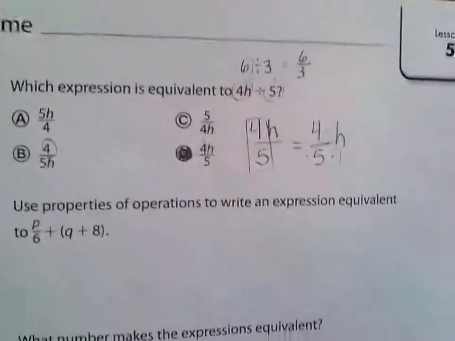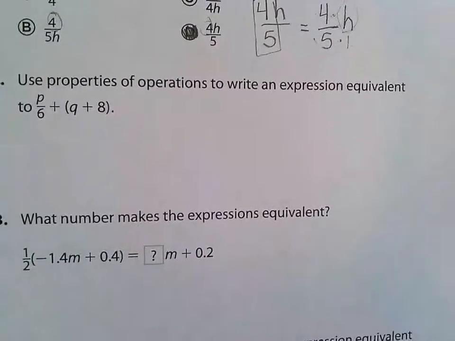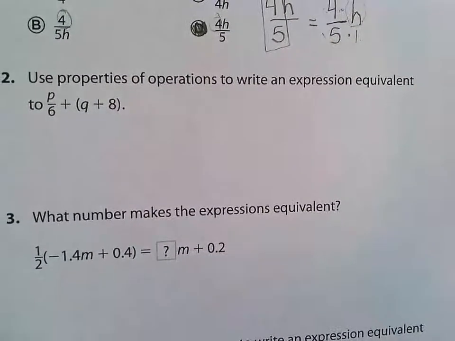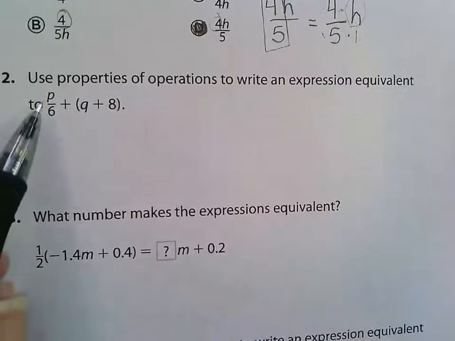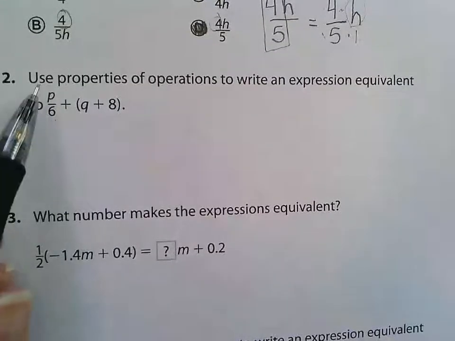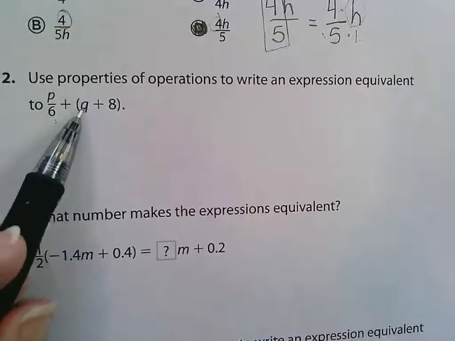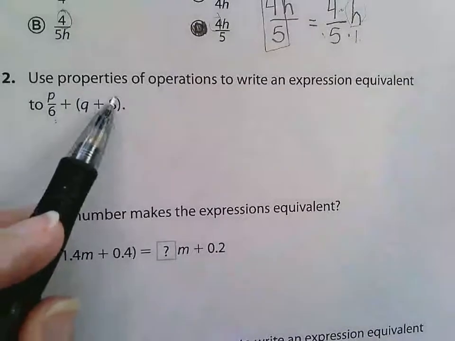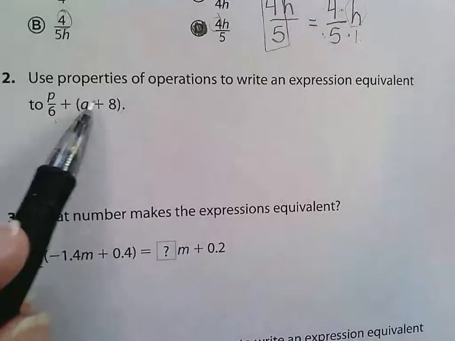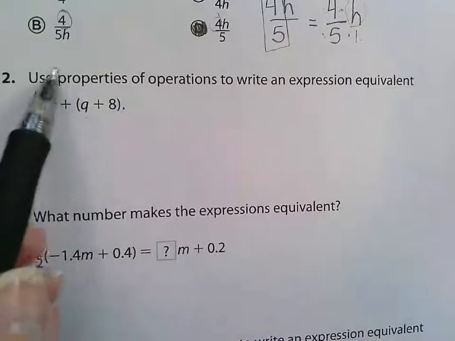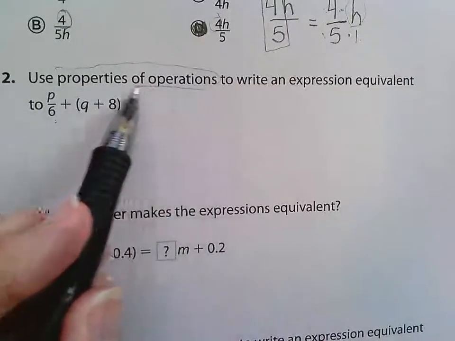Number 2, use properties of operations to write an expression equivalent to P divided by 6, or P over 6, plus the quantity in parentheses Q plus 8. So you can use any property that you want.